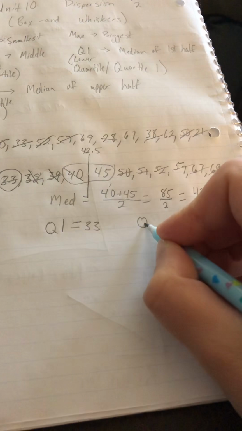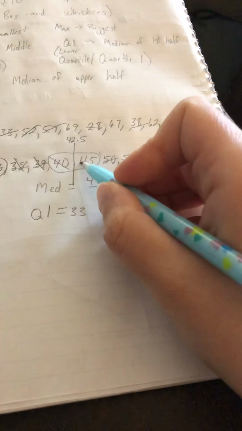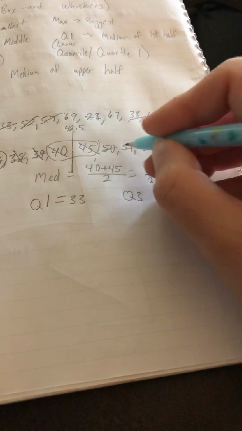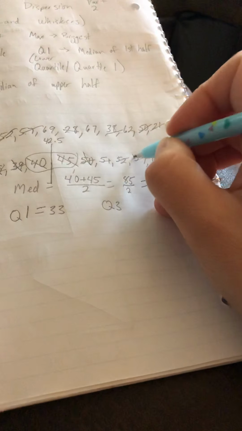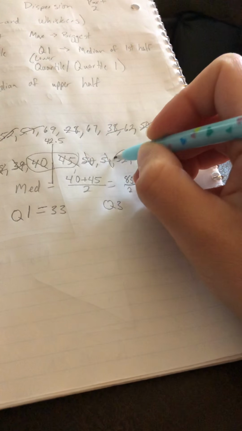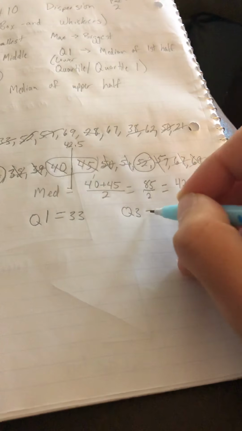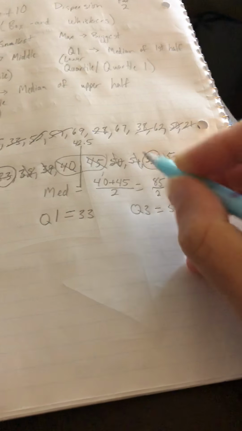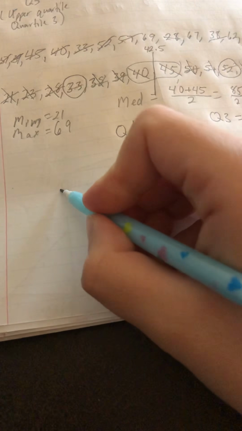And for my quartile 3, or my upper quartile, this number shall go away with the biggest one, this one, with this one, and the middle number I have here is 52. That is the median of my second half. So what these do is they break up the data set into 5 different points. So these points could go onto a number line.